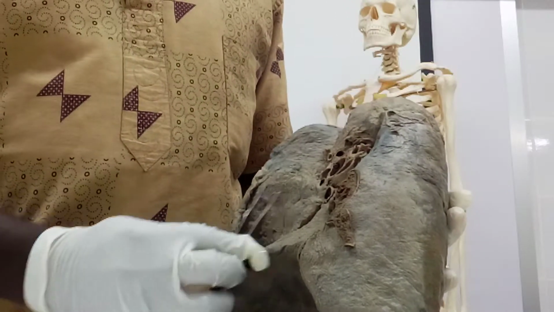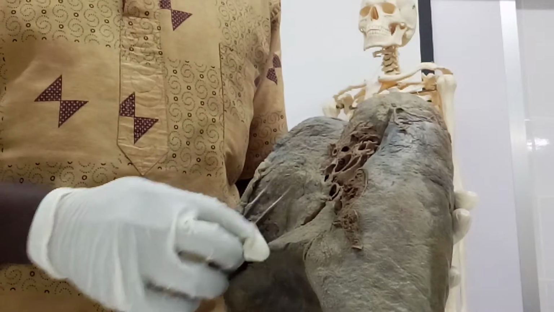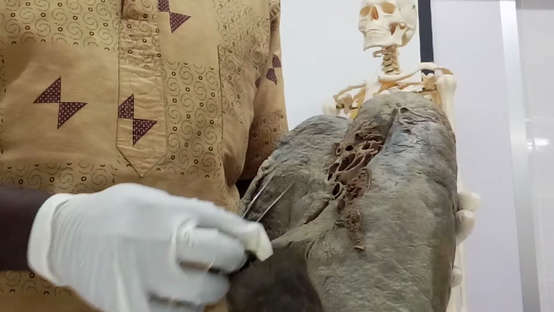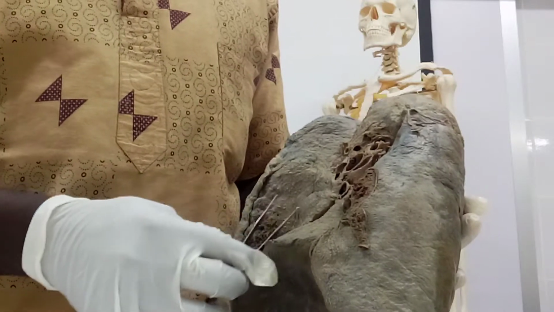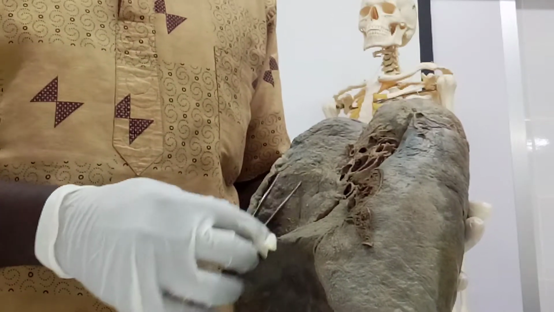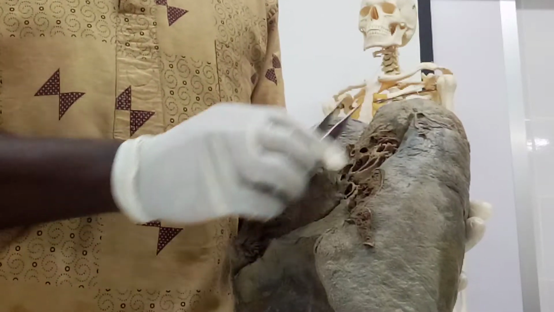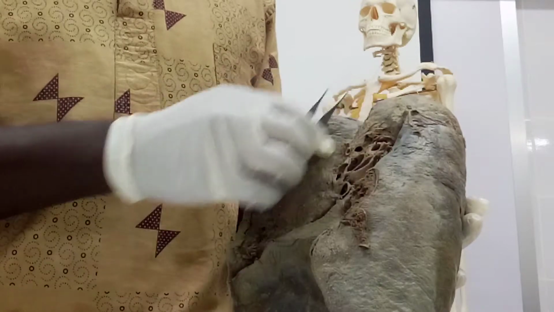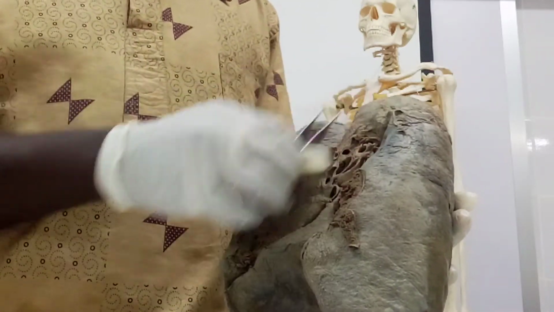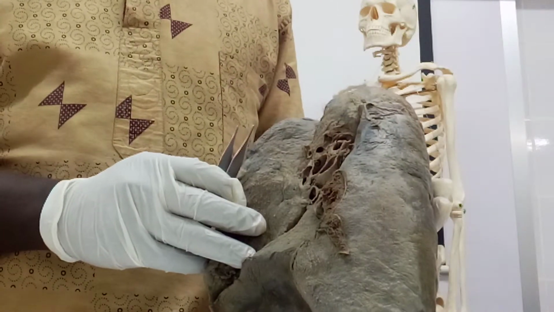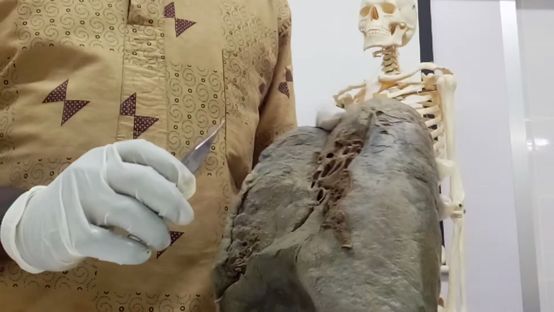Then around this area, inferiorly, we will have the impression made by the heart. So this area will be the cardiac impression. So these are how generally the structures will relate with the lung at its mediastinal surface. So that is what we are going to find over here.